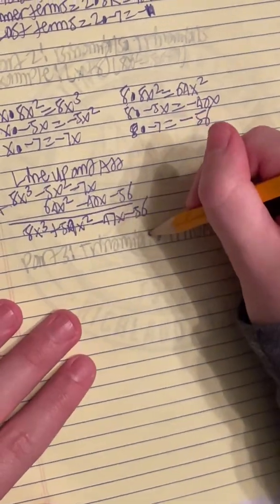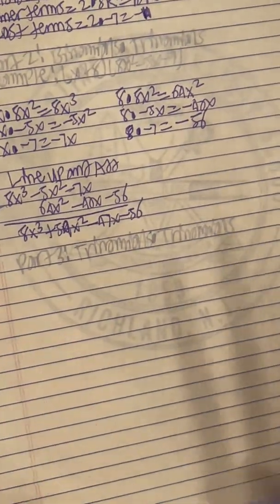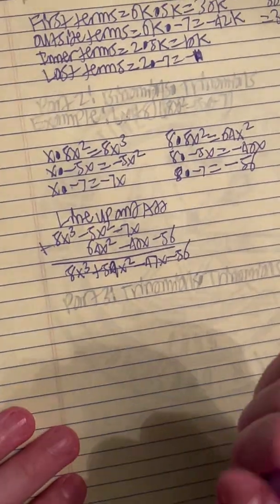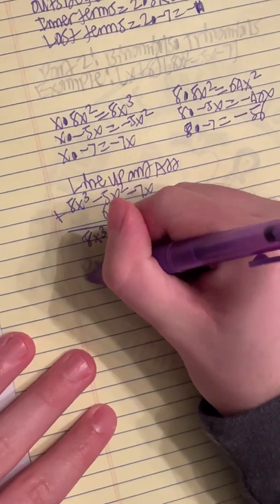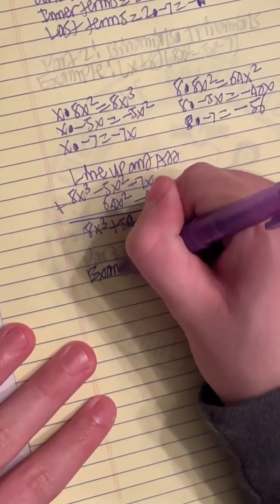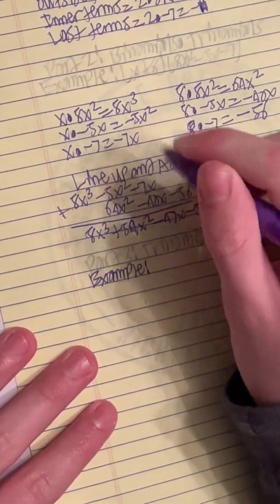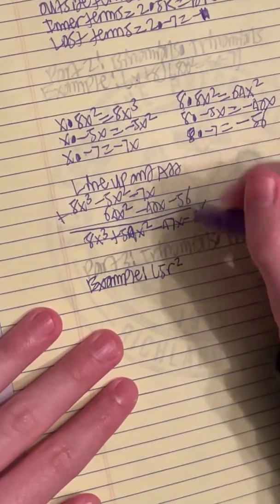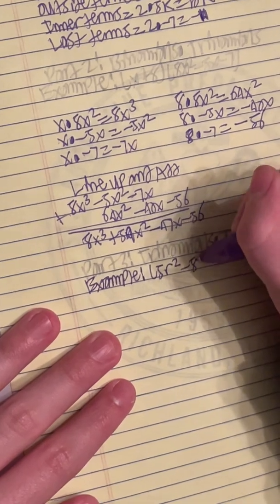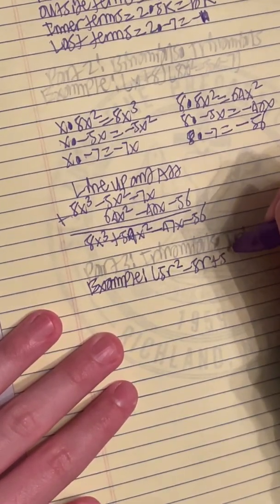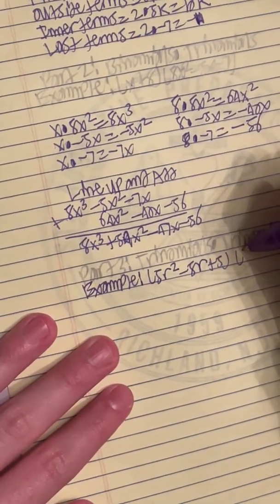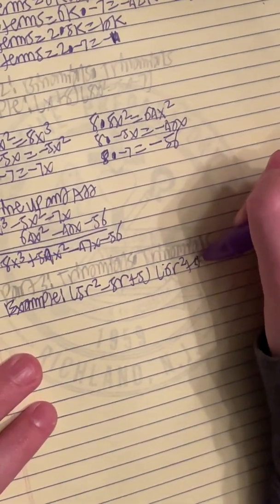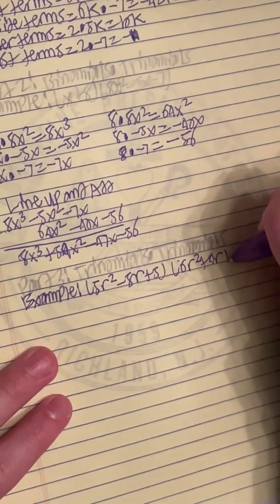So our example problem here, exact same thing as we just did, is going to be r squared minus 8r plus 5 times 6r squared plus 4r plus 1.